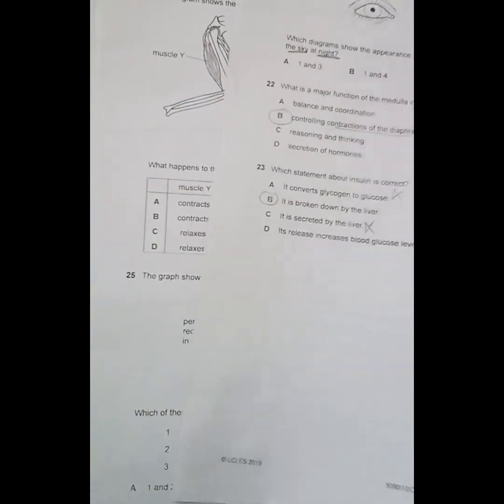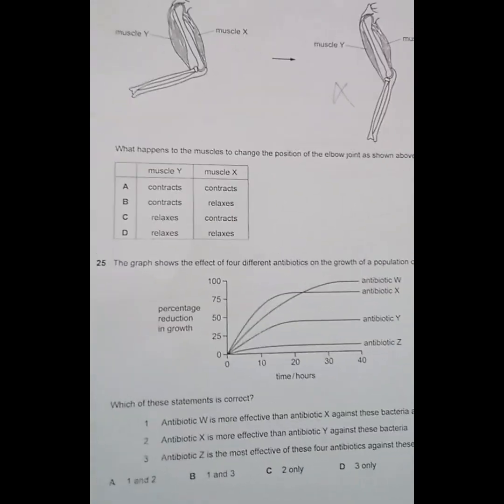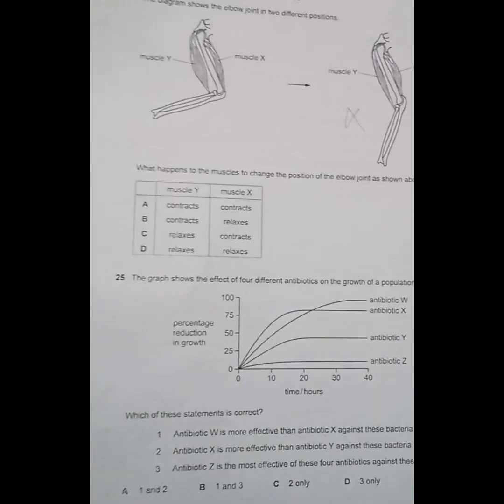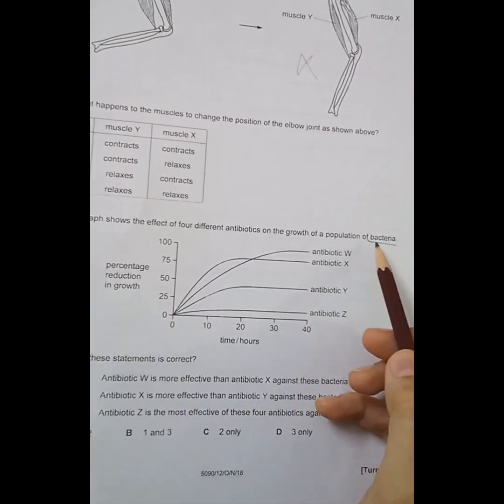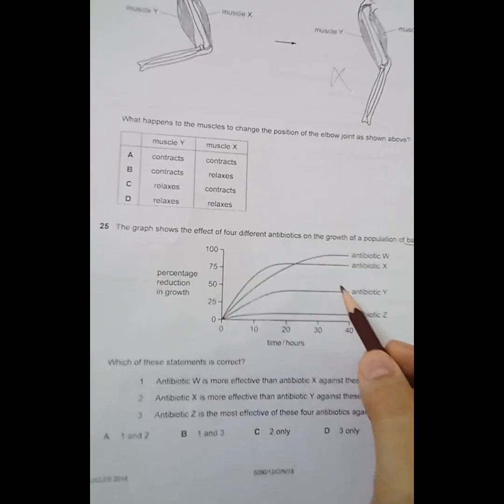Moving on to question number 24. Since this question wasn't a part of the 2023 syllabus, I'm going with it now. The graph shows the effect of 4 different antibiotics on the growth of a population of bacteria. Which of these statements is correct? Before I read these statements, I'm just going to have a quick look at this.